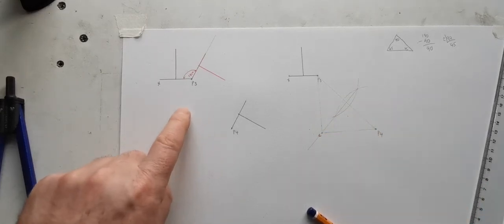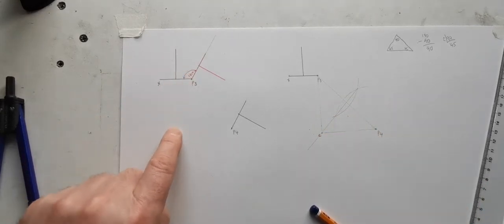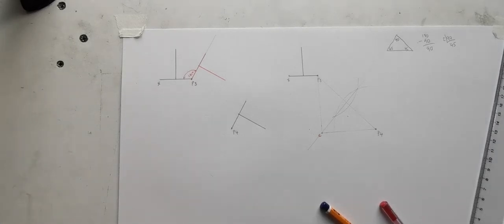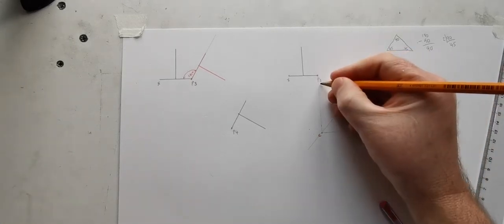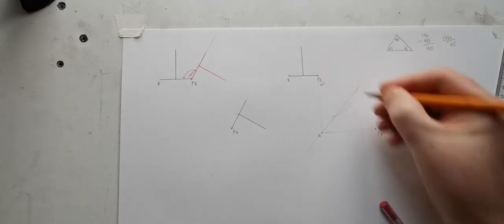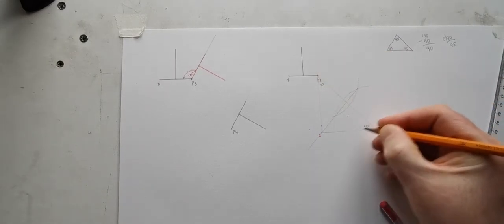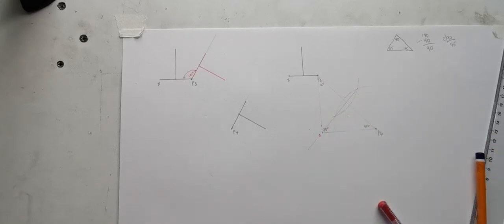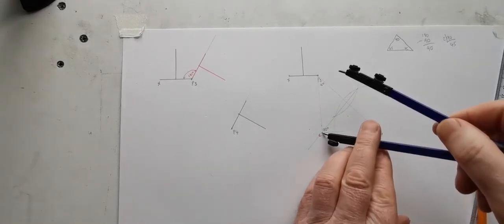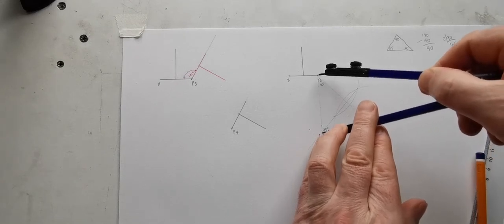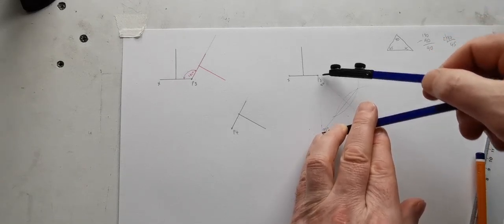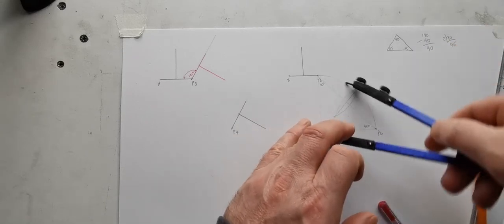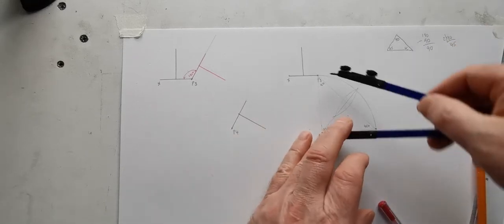And see, we did it over here without ever finding a center and doing proper rotation. So now this triangle that I've made here, that's 45 degrees and this is 45 degrees and that angle here is 90 degrees. So what you want to do then is swing this arc here to show that P3 and P4 are on the same arc.